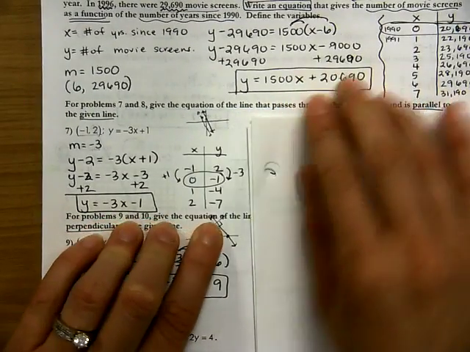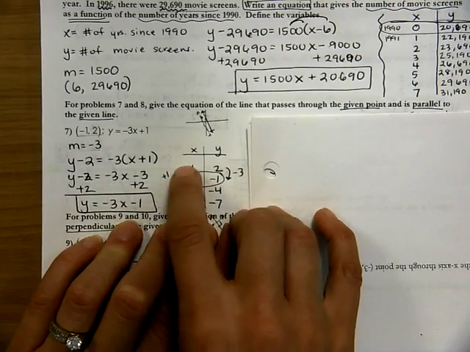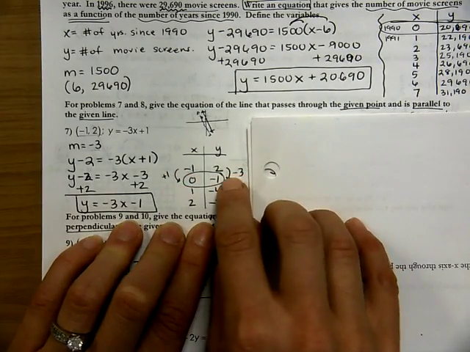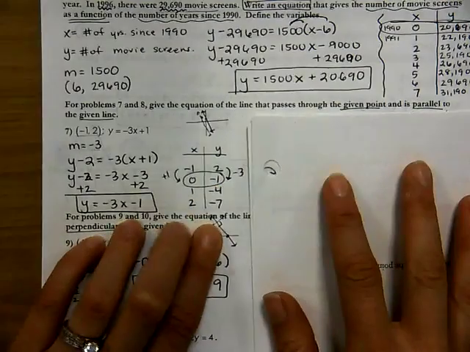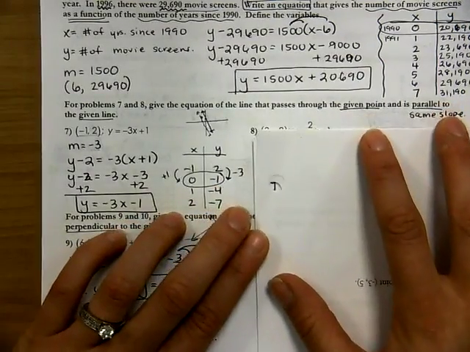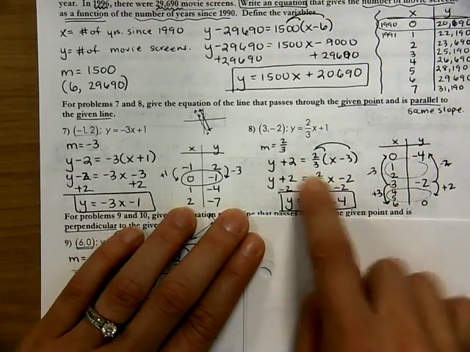I could also make a table. I could start with the point that you're given, -1, 2, and realize if the slope's -3, every time x increases by 1, y will decrease by 3. So the y-intercept would be 0, -1, so you could use a table to do this as well. If we do the same thing over here, the slope would have to be 2/3 and through that point. So I can use point-slope form.